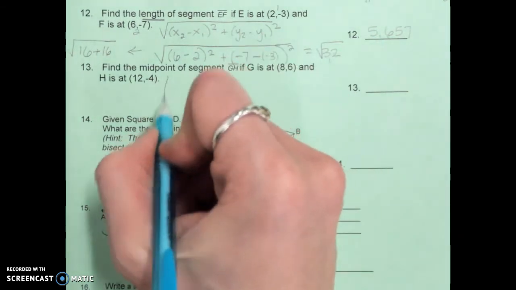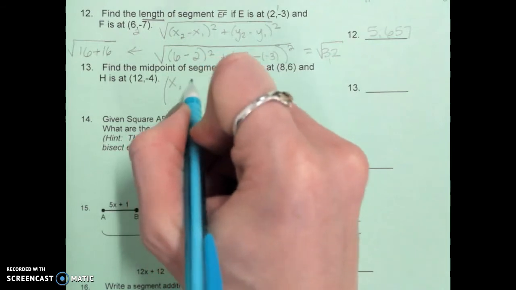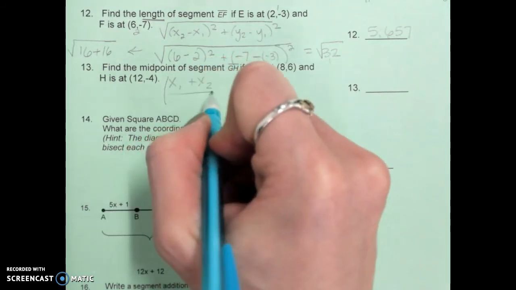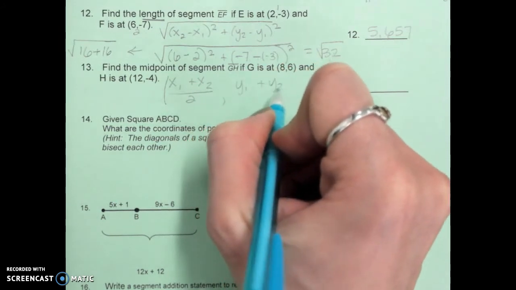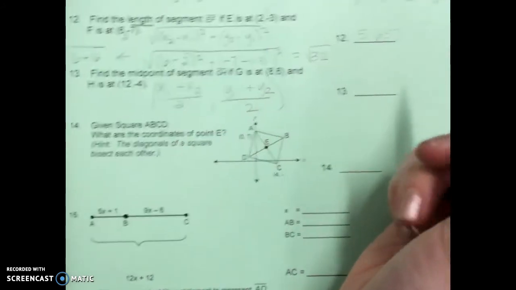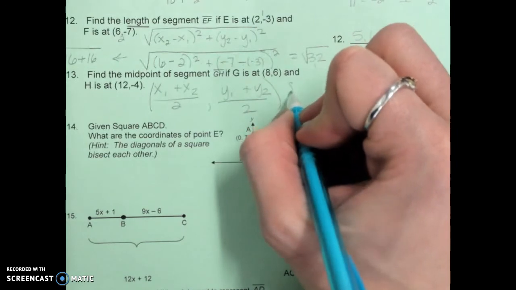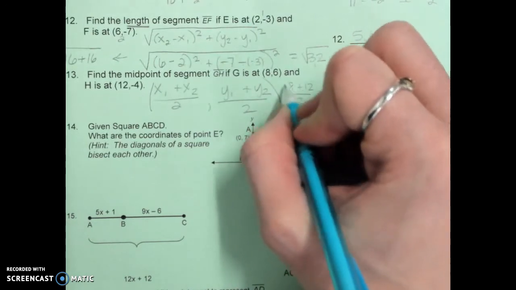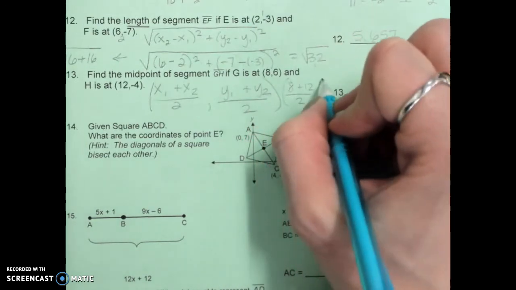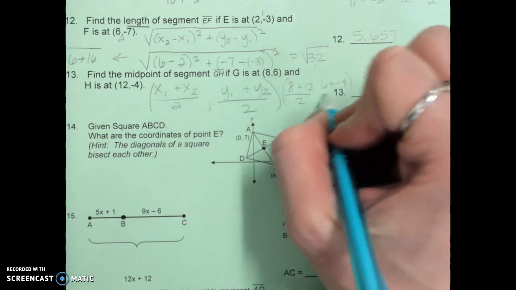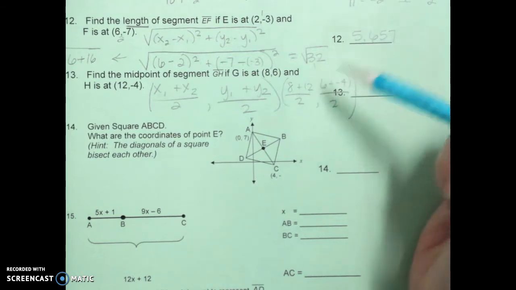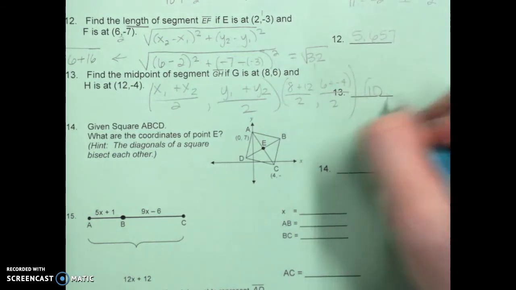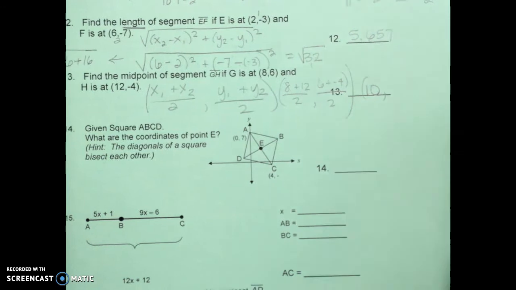The midpoint. Again, formula chart or classroom poster. Add the x's and divide by 2, add the y's and divide by 2, and that's your point. So we have 8 plus 12 divided by 2 and 6 plus negative 4 divided by 2. 8 plus 12 is 20 divided by 2 is 10. 6 plus negative 4 is 2 divided by 2 is 1. So that would be the midpoint.